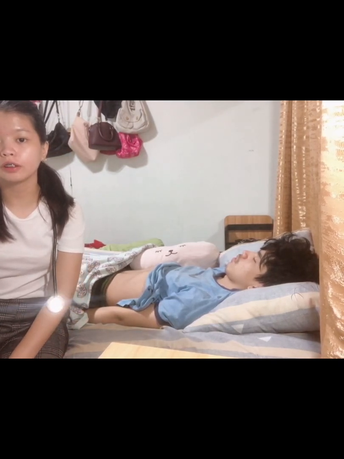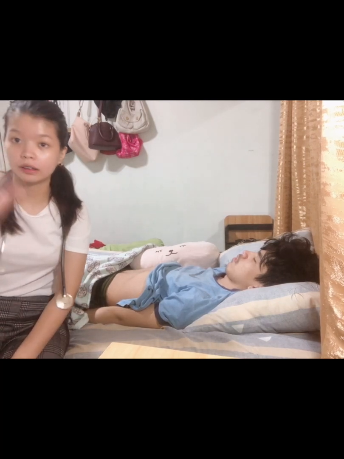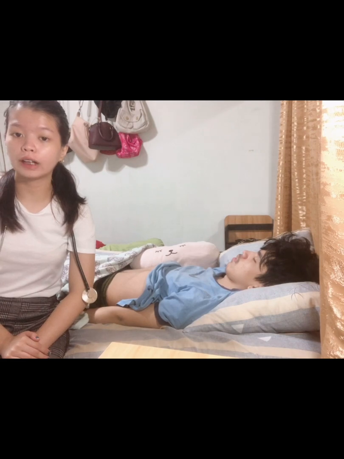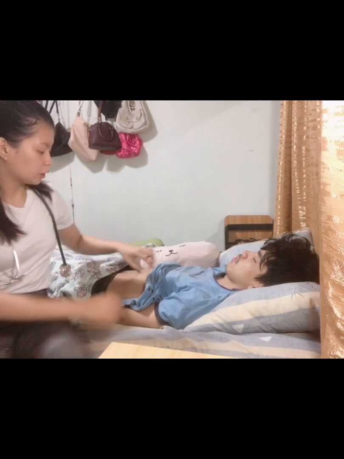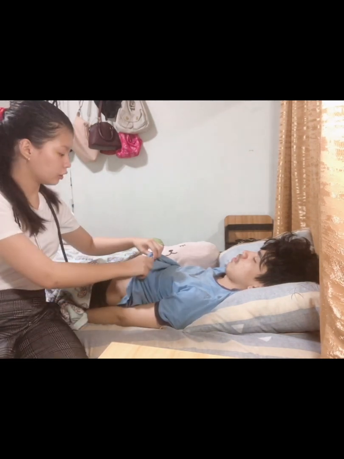The next step is you have to percuss the mid clavicular line and percuss it downward. So you have to locate it first. It's on the right chest, the mid clavicular line.